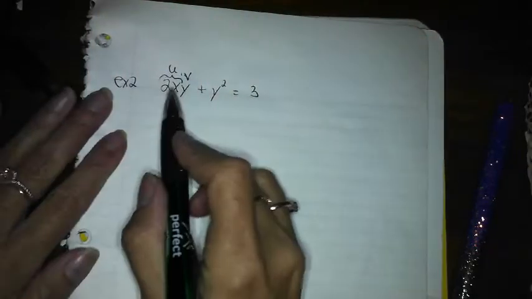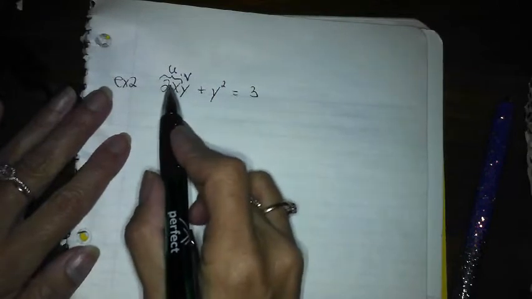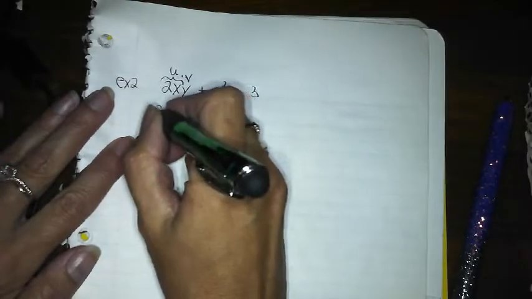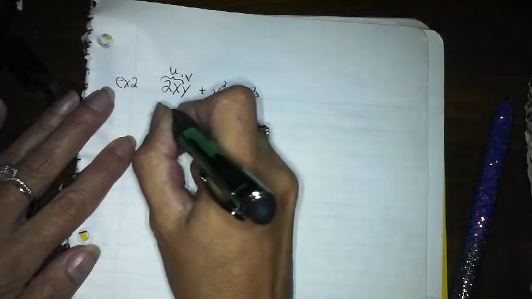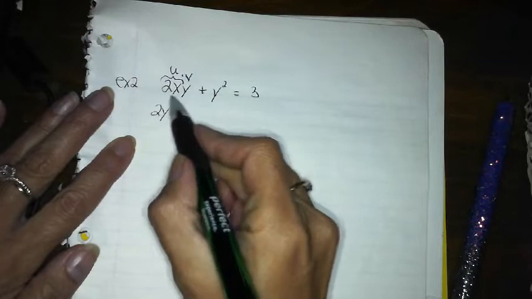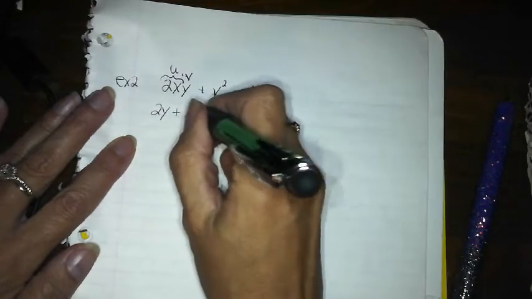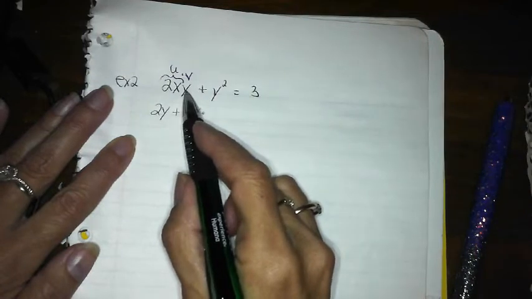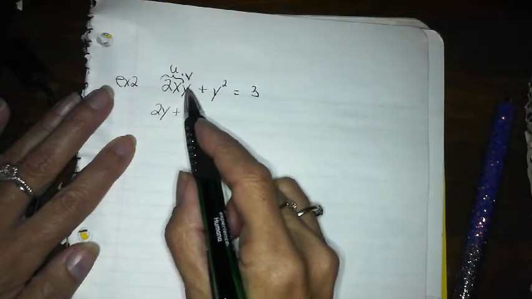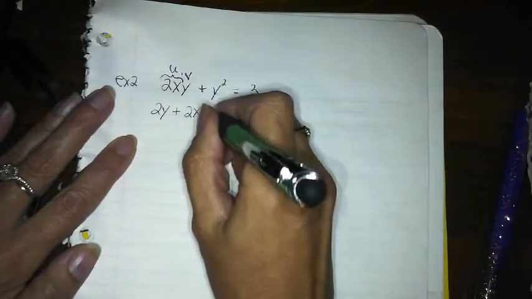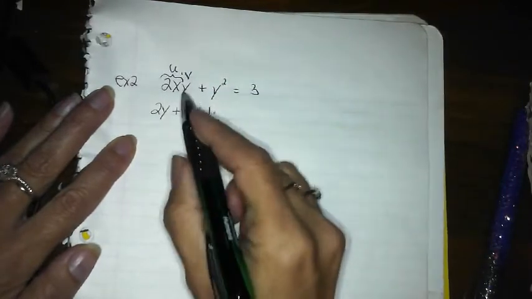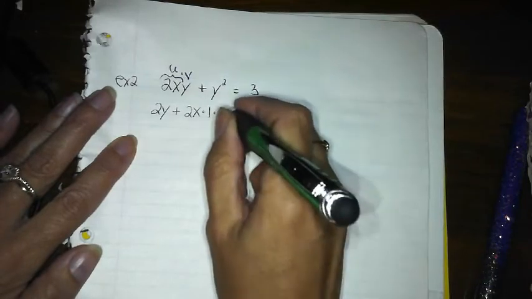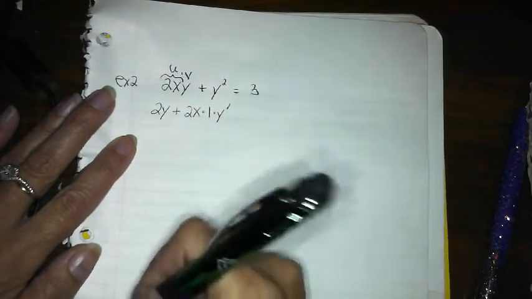Product rule says take the derivative of the first term, which is 2, multiply by the second term, plus keep the first term, multiply by the derivative of the second term, and it's just a y. Derivative of y is 1. Not that you need that. And then remember, anytime you're doing the y terms, you've got to multiply by the y prime. So product rule is done.